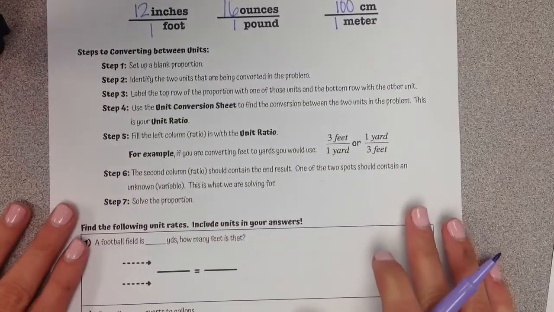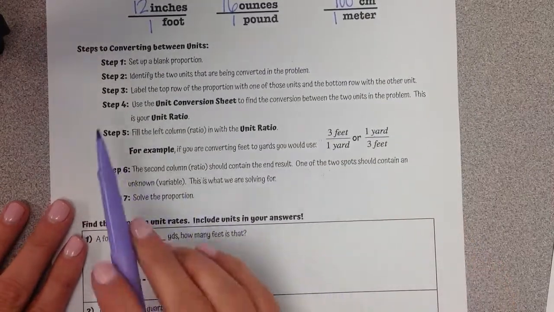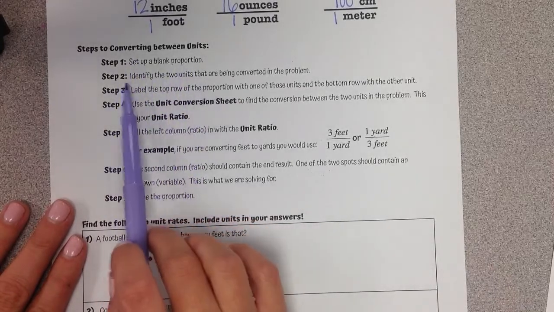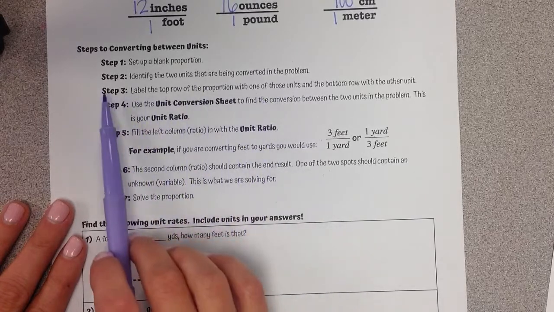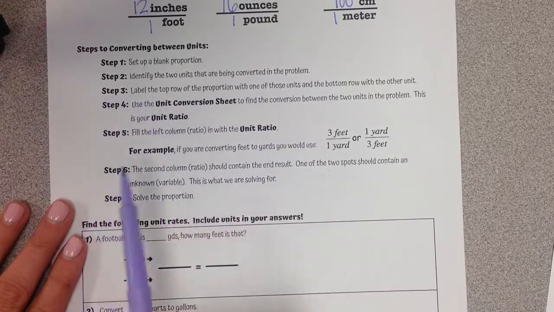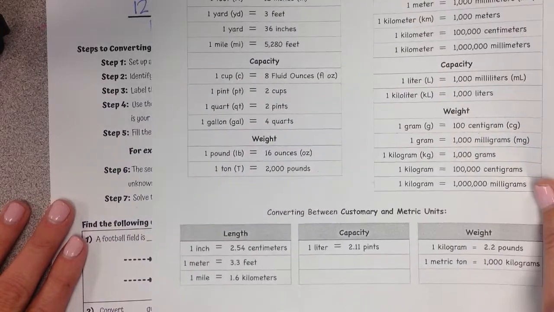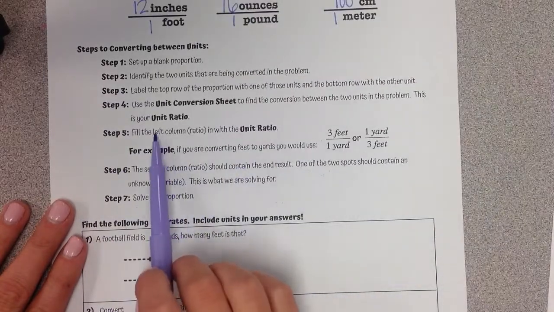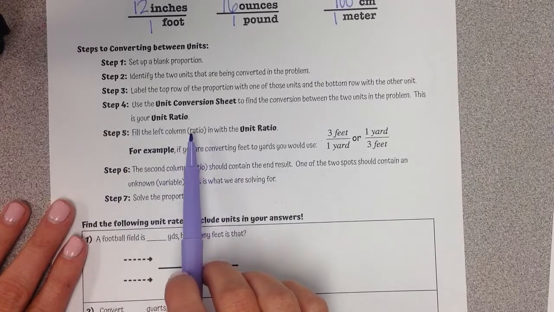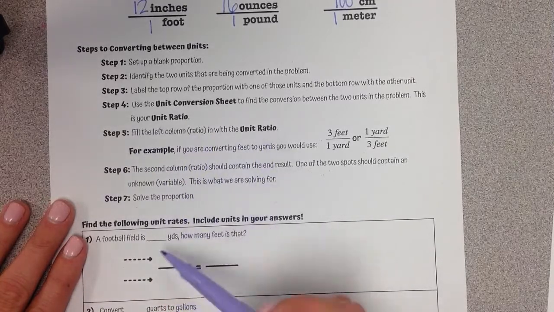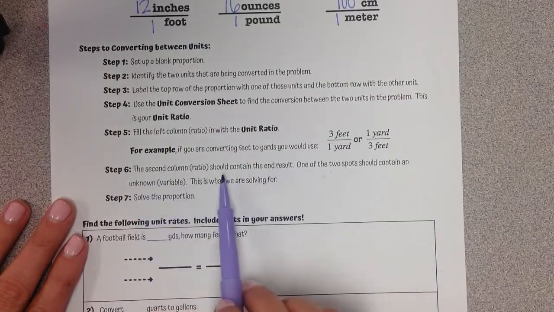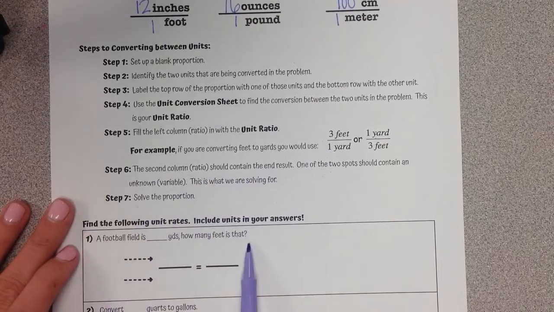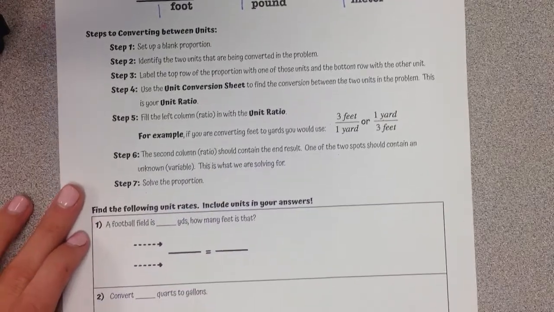Okay? So steps to converting between units. We're going to set up our blank proportion. We're going to identify the units. That's what we've been doing all unit long, labeling those top rows and bottom rows with those units, using our conversion sheet to find the conversion, filling in the left column, that ratio, with that unit ratio. So this left column of our proportion is going to be the conversion that we find on this chart. And then the second column is going to be the end result based off of the question, and then solve it like we've been doing, okay?